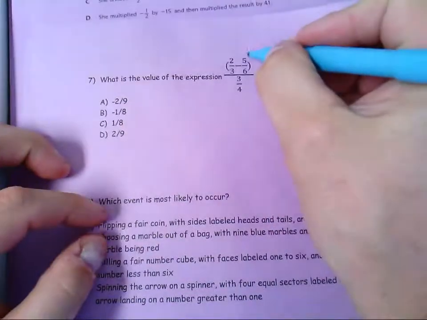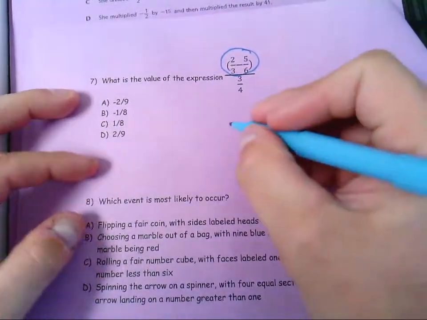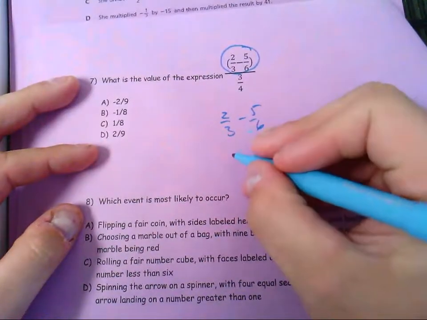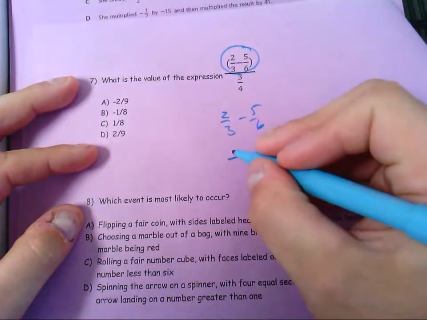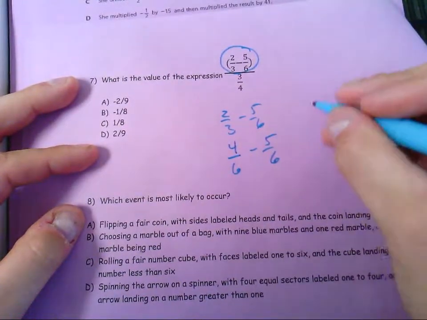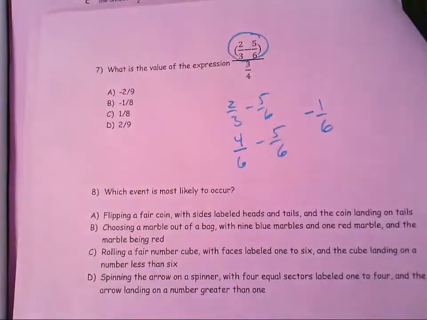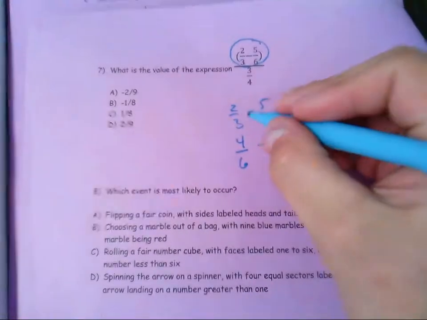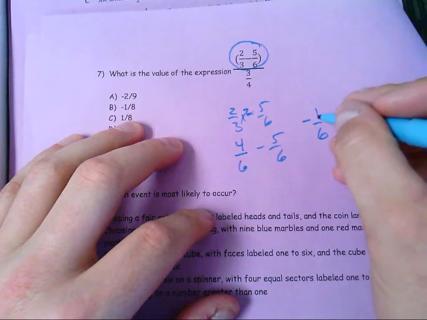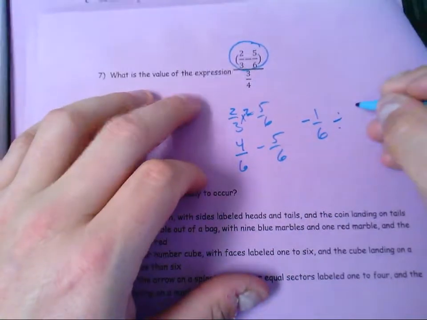Number 7, you have to do the subtraction on top first, so we get 2/3 minus 5/6, but we've got to make a common denominator. So this would be 4/6 minus 5/6, which is negative 1/6. So we have to multiply this by 2 to get 2 times 2 is 4. So we get 4 minus 5 is negative 1. So now I have negative 1/6 divided by 3/4.